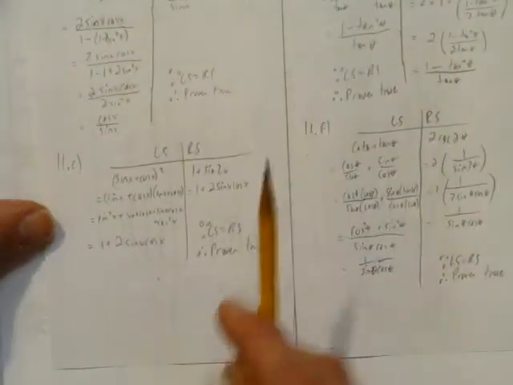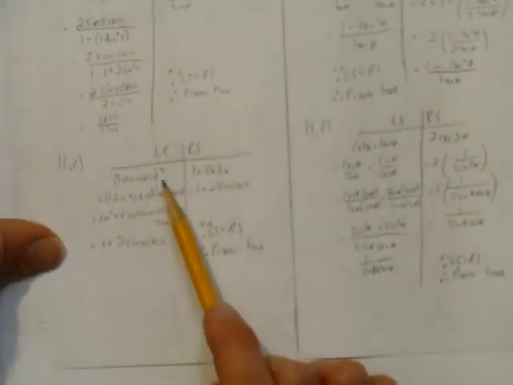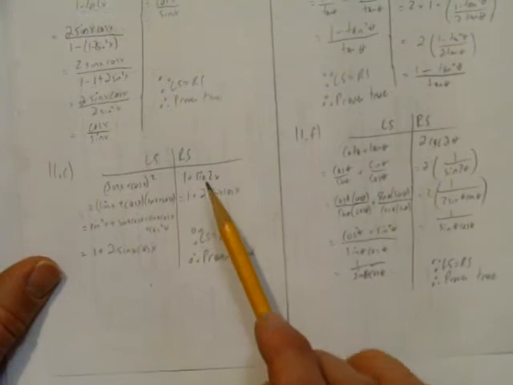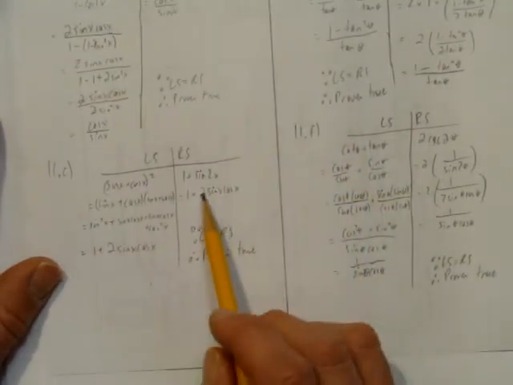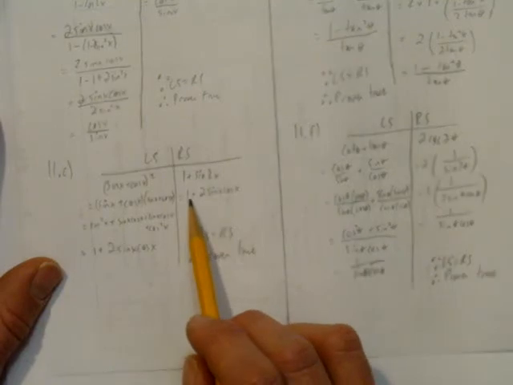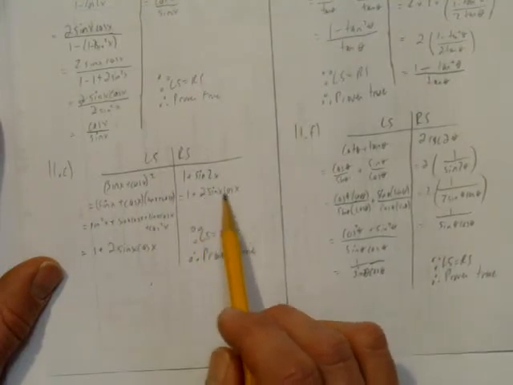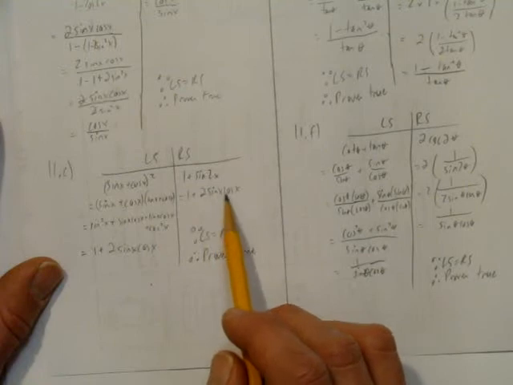11c was about proving (sine x plus cos x) squared equals 1 plus sine of 2x. I started on the right hand side here, and I thought, well, I'll just expand this, see what I get. I get 1 plus 2 sine x cos x. That's right from your formula sheet.